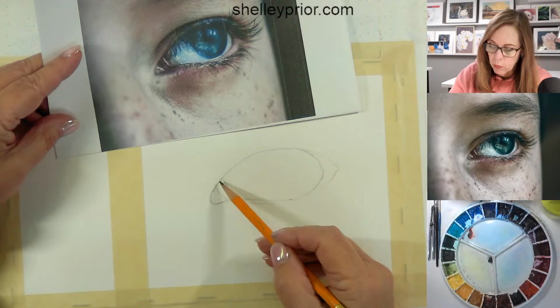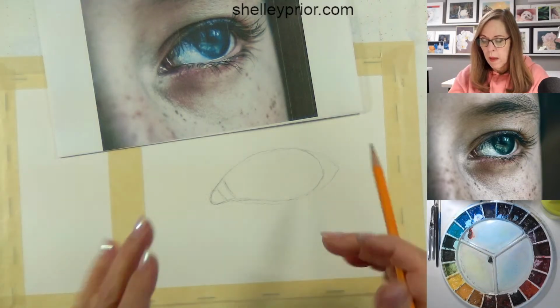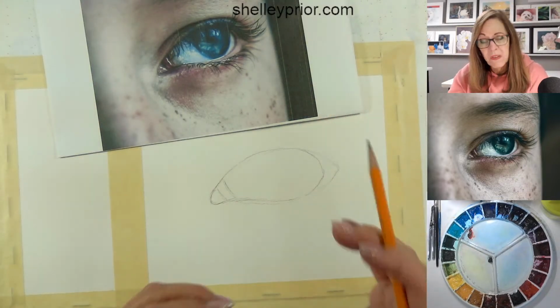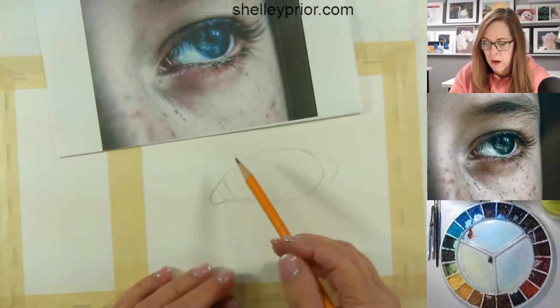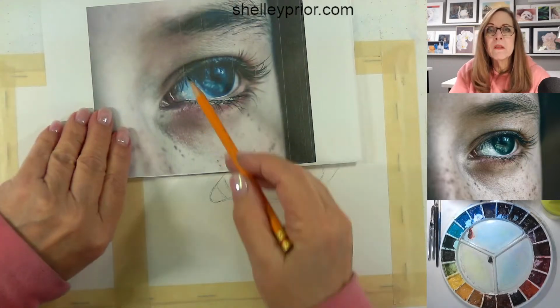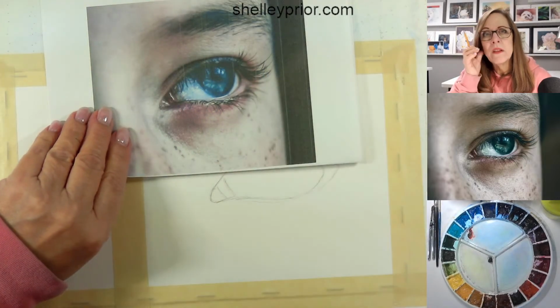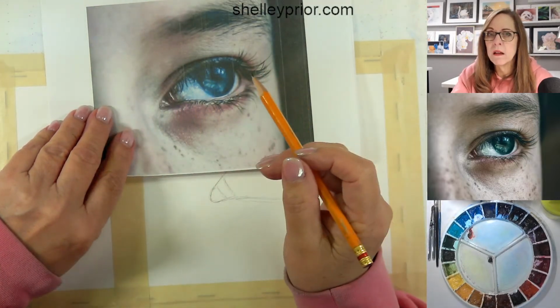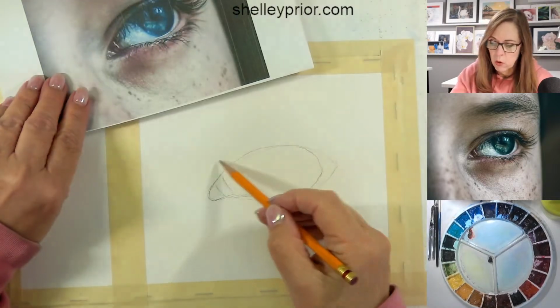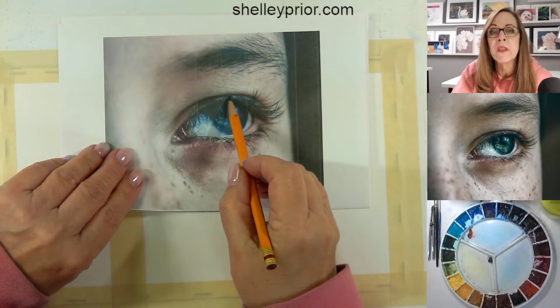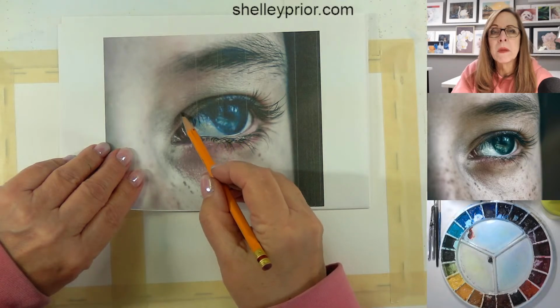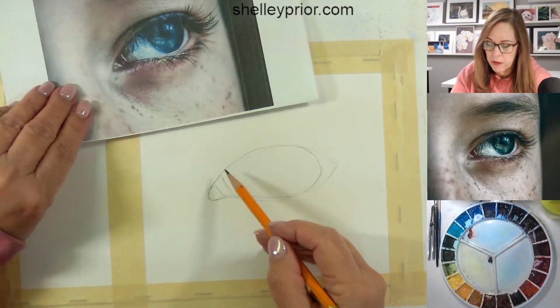So now we need to think about how this eye is going to fit into its socket. So we need more than just this. We need to have this lid here, and we need to look at not what we think it should be, an evenly spaced little line that goes across. Look how close it comes to the lash line right here. But there's a bigger gap right here, that sort of thing.